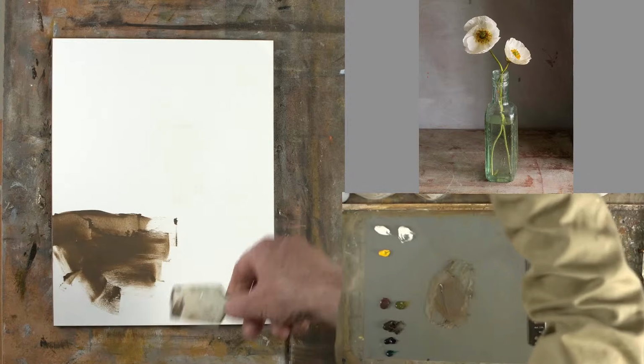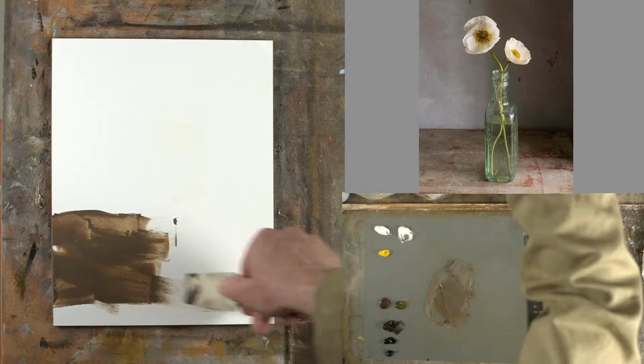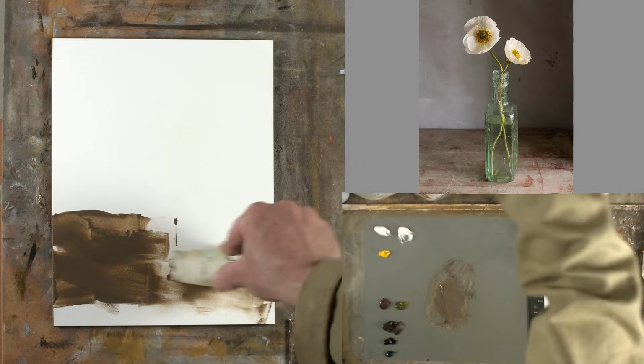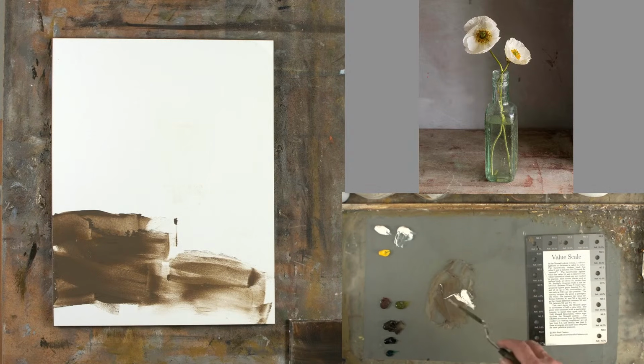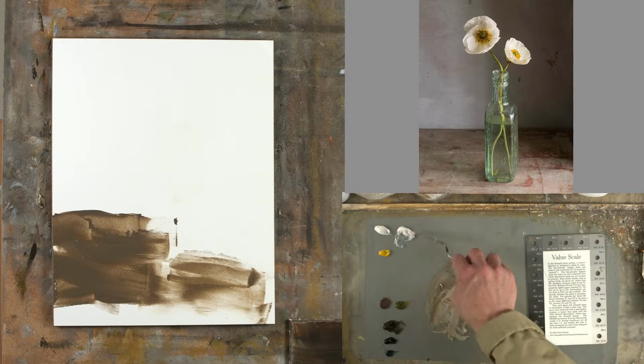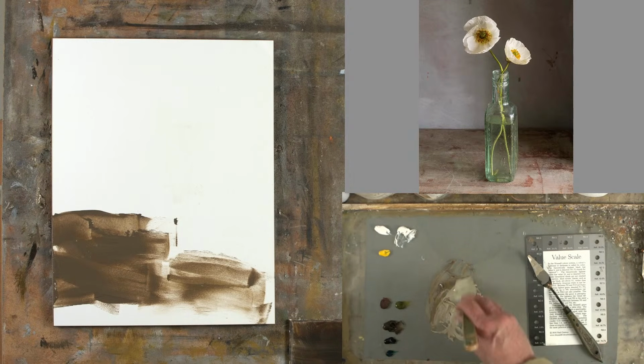I just like to get the white covered. By the time we're over here, it's quite a lot lighter. Get some white in that. It's probably about a value 6, about the same value as the shadow of the petals over this side. That's probably a bit lighter, more like a 7-ish. Let's get some of that on there.